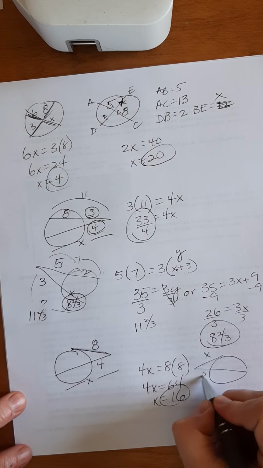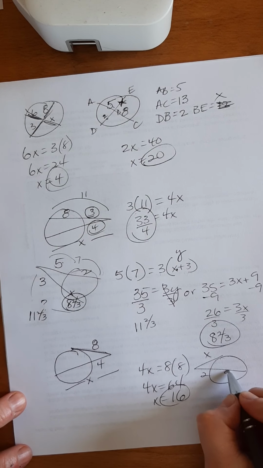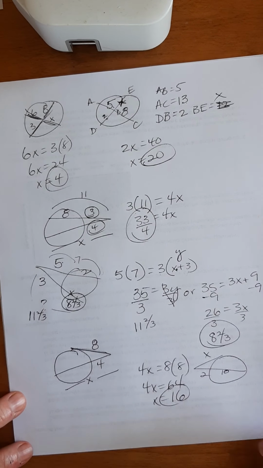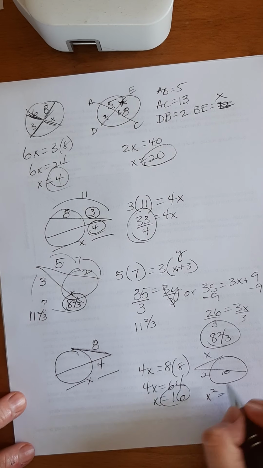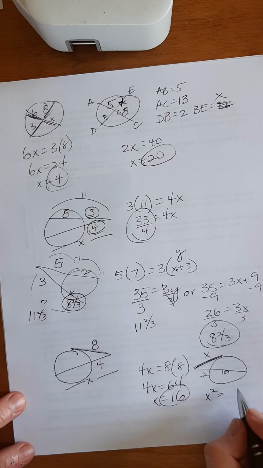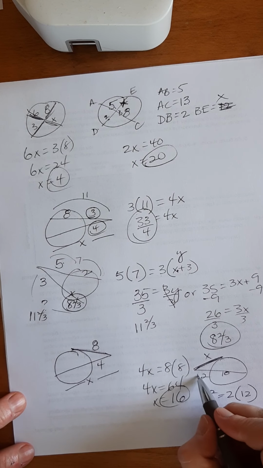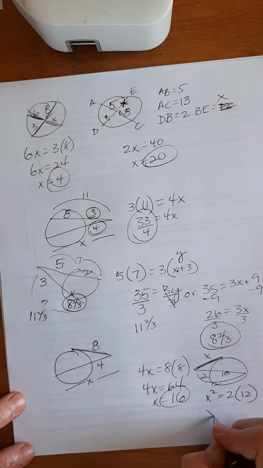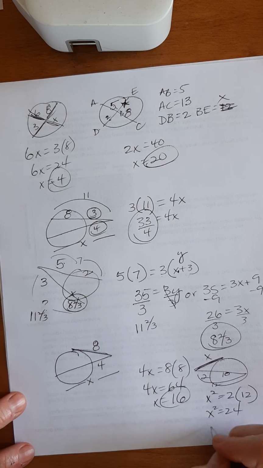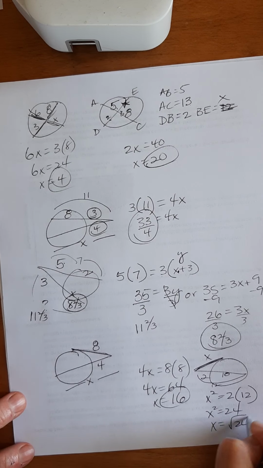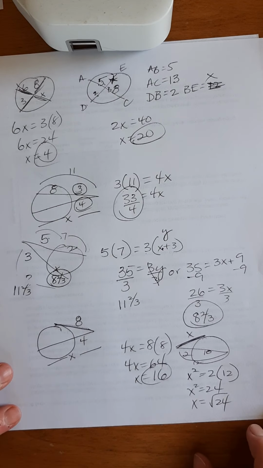Let's say you had an x, 2 and a 10. X squared equals 2 times the whole thing, 12. X squared is 24. Square root of 24.